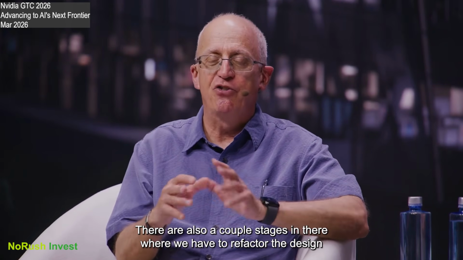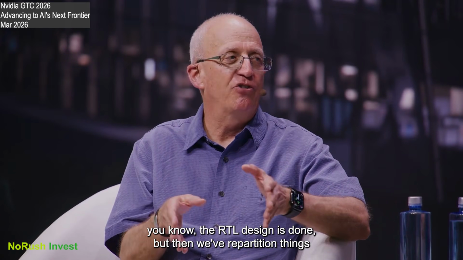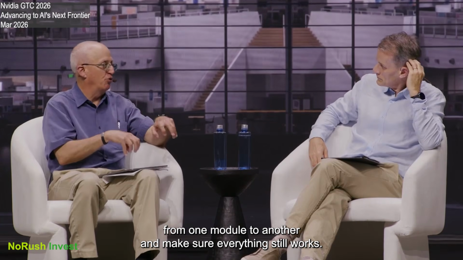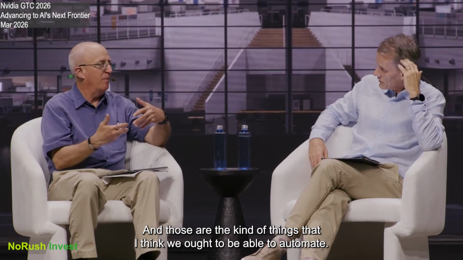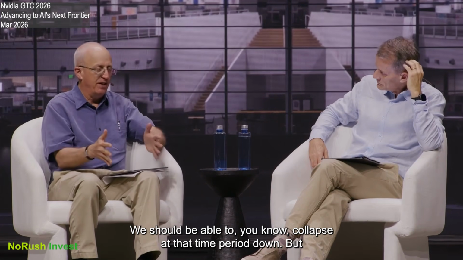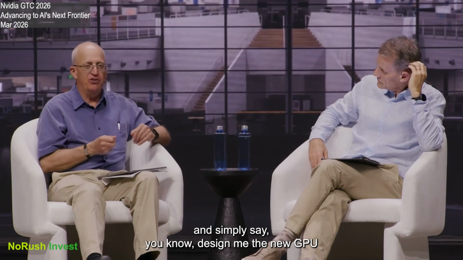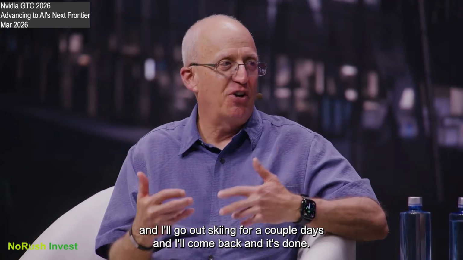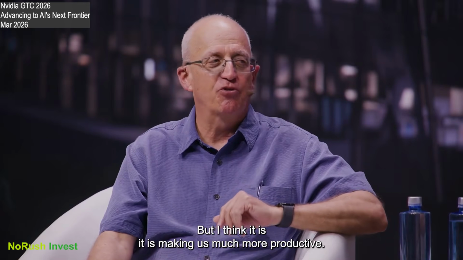There are also a couple stages in there where we have to refactor the design, because the RTL design is done, but then we've repartitioned things for floor planning, and now we have to move parts of the logic from one module to another and make sure everything still works. Those are the kind of things that I think we ought to be able to automate, and we should be able to collapse that time period down. But all that said, I'd love to have the end-to-end stage where I could simply say, design me the new GPU, and I'll go out skiing for a couple of days, and I'll come back, and it's done. But I think we're a long way from that. But I think it is making us much more productive.